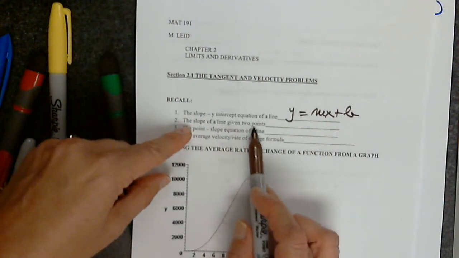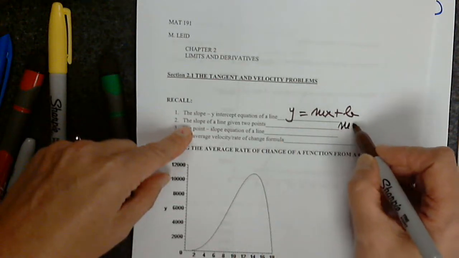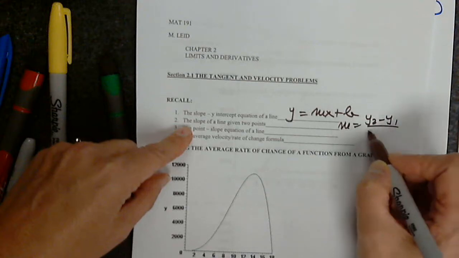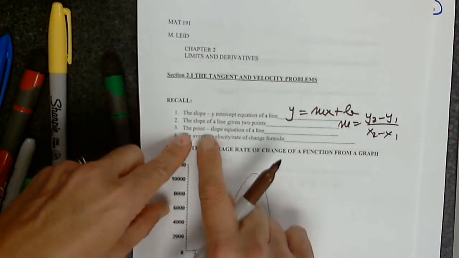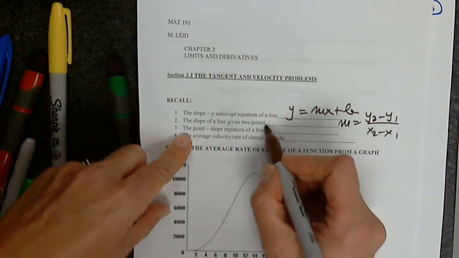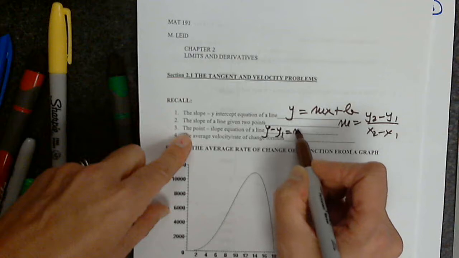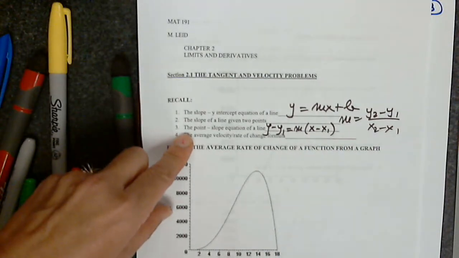The slope of a line given 2 points. Excellent, thank you. The point slope equation of a line. Y minus y1 equals the slope, x minus x1. We don't have any difficulties with this, right?